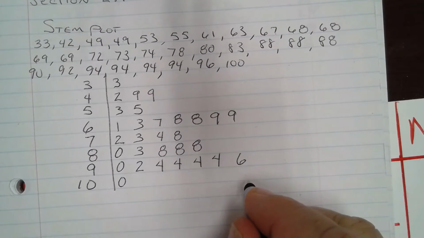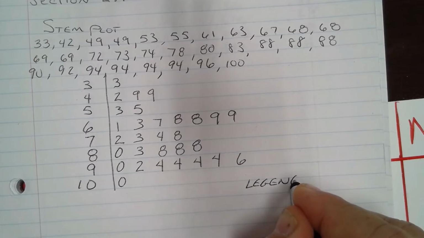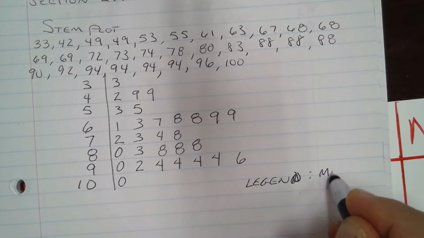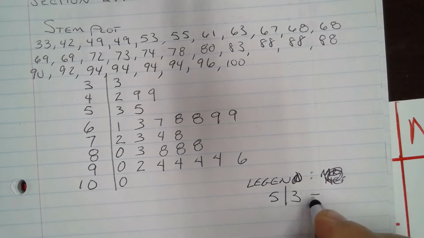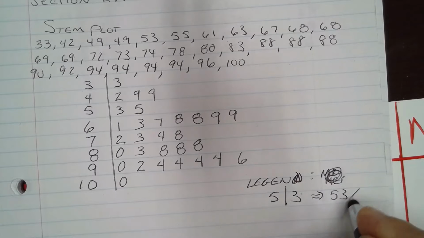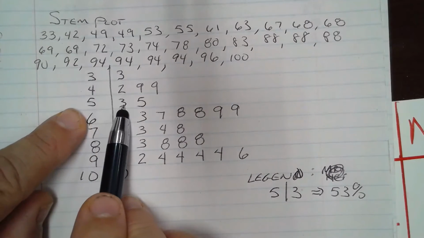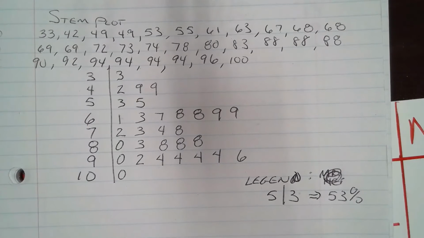I want to make sure I put down here a legend. If I know how to spell it. The legend is Mr. Heb. Oh, no, I'm just kidding. So I'd put a 5 and a 3, and that represents a 53% on the test. Okay, so the 5 and the 3 here represents that score was a 53% on the test. That's how I read that key.